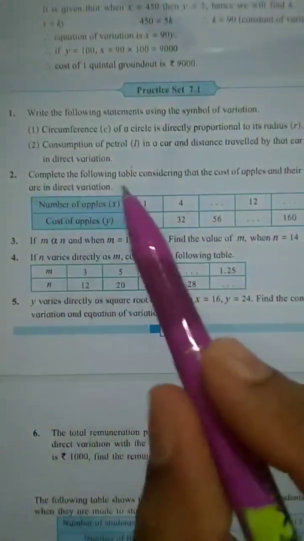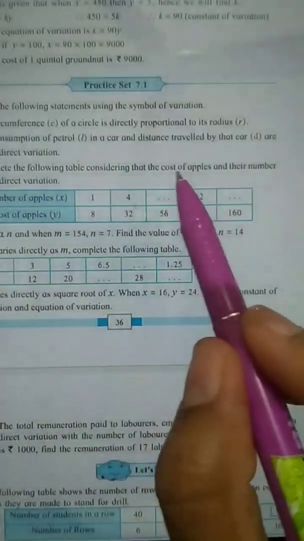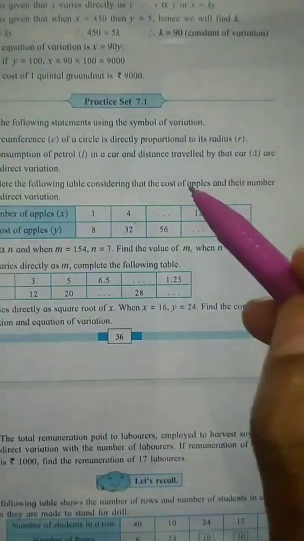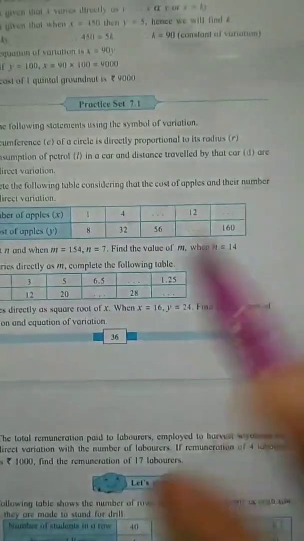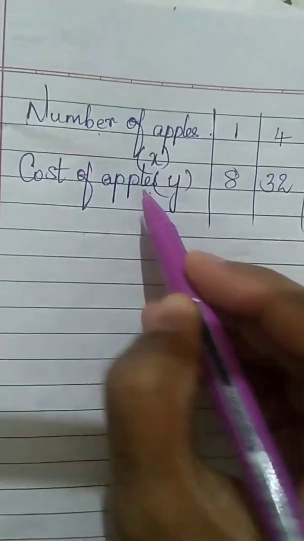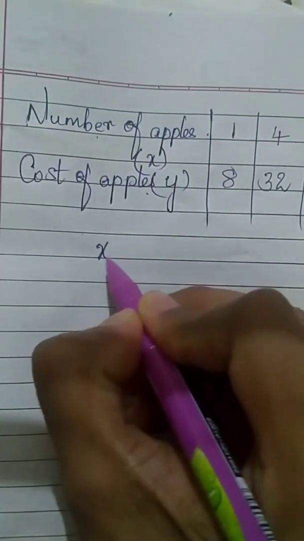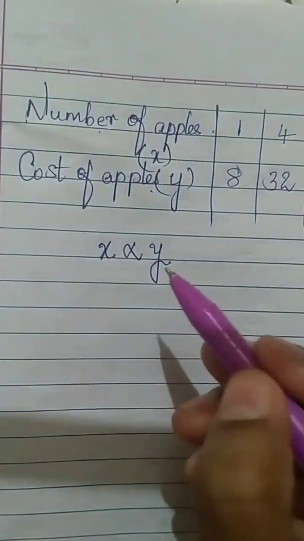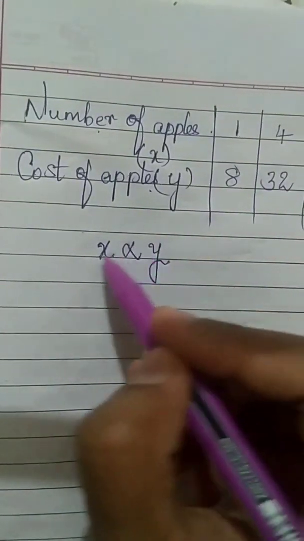Now we come on to the second question. Complete the following table considering the cost of apples and their number are in direct variation. Meaning the more the number of apples, the more the cost. We have to complete this table, same as that notebook sum. So I have copied the table. Now let's solve. Number of apples and cost of apples. What is the variation? x varies directly to y. You will write it first this way. Always remember, when the variation is direct, you will divide.